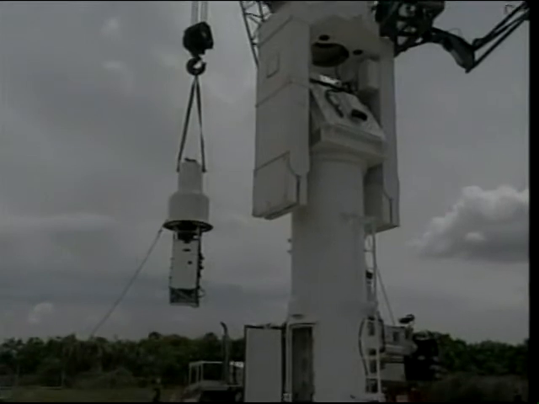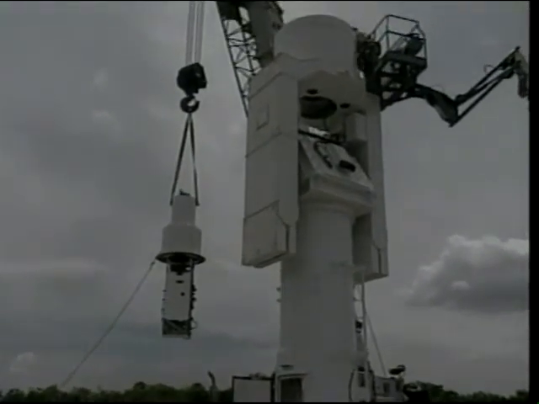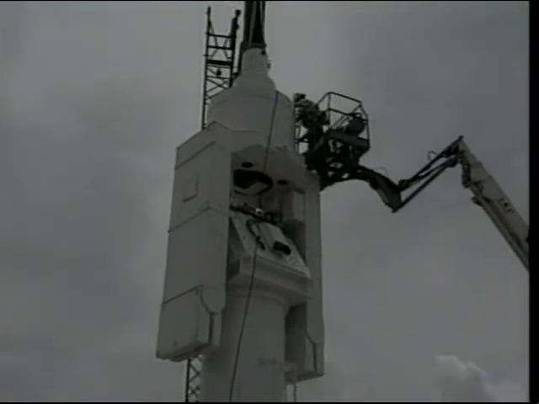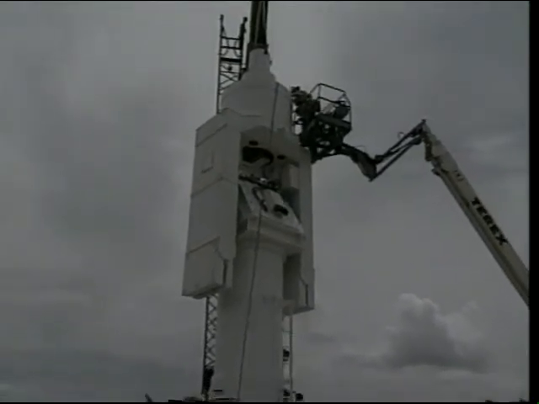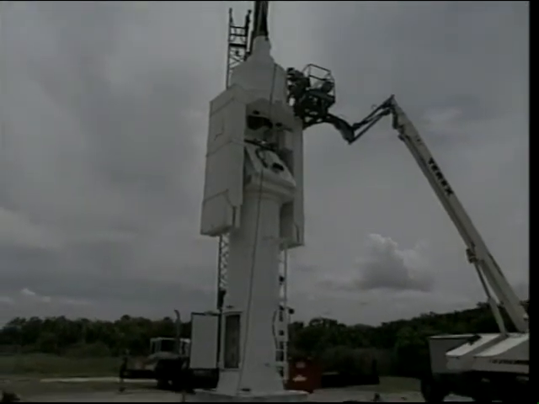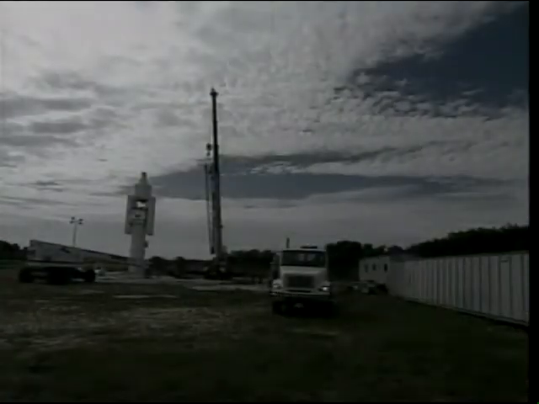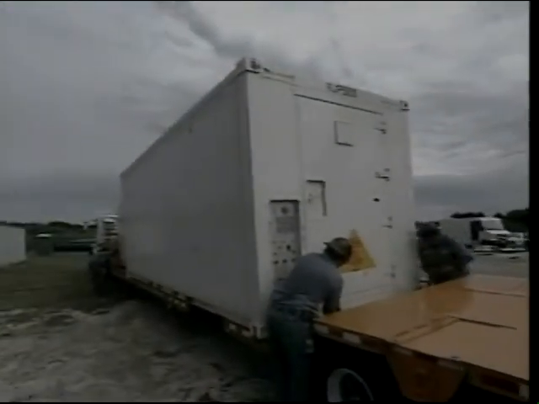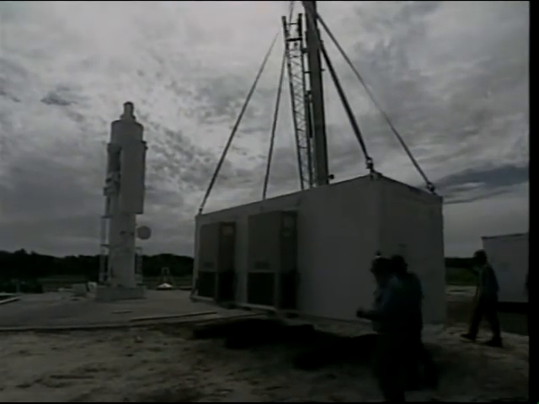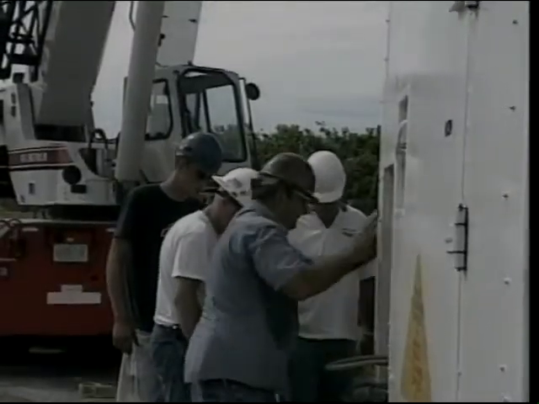This is the X-band radar that works together with the C-band radar. And here is the pedestal for the C-band dish, which will be installed atop this pedestal. This is the instrumentation van that is part of the C-band, X-band complex.